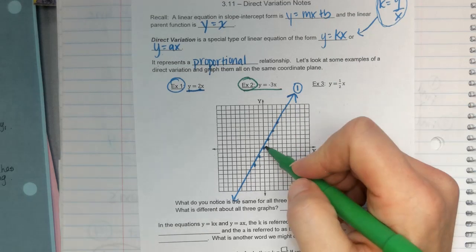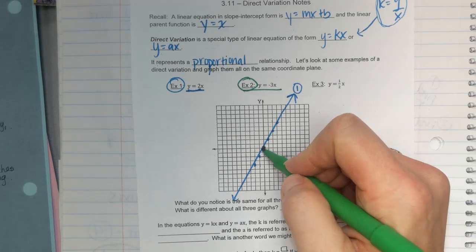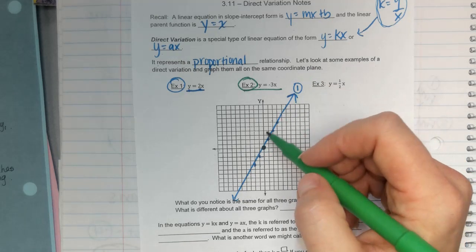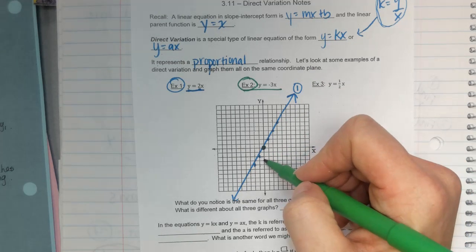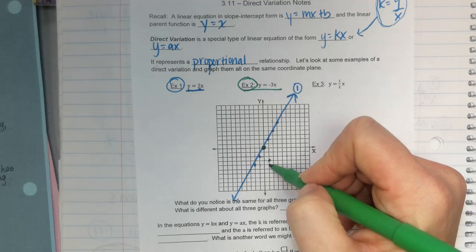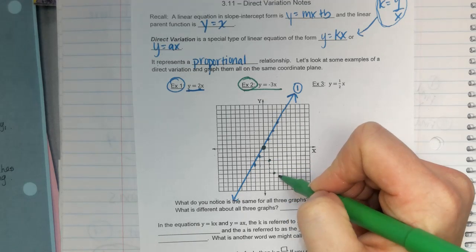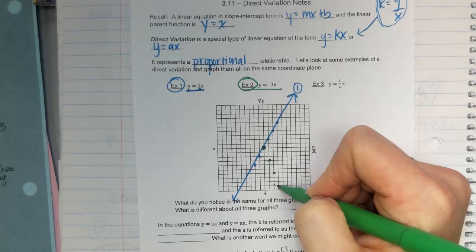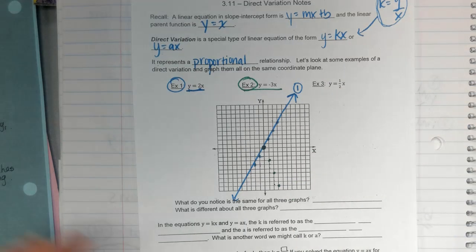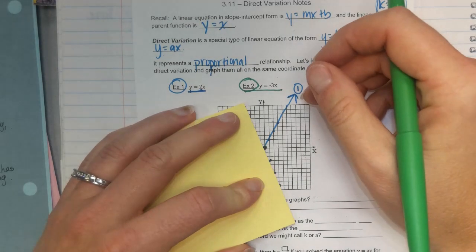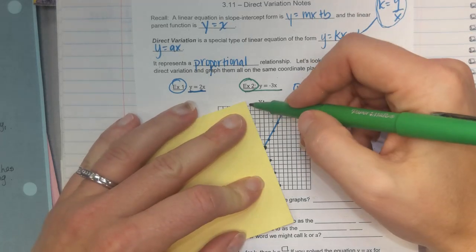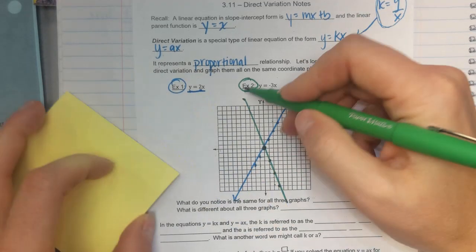Let's see what happens. Again, it doesn't have a b, so we're going to start at 0, 0. We're going to go down 3, 1, 2, 3, and over 1. Down 3, over 1. Down 3, and over 1. It looks like this.